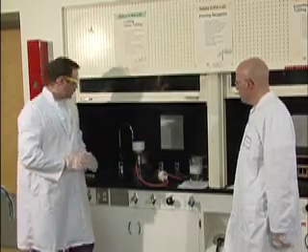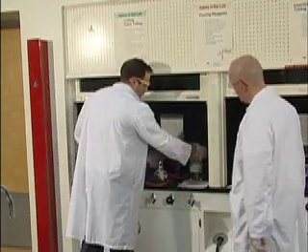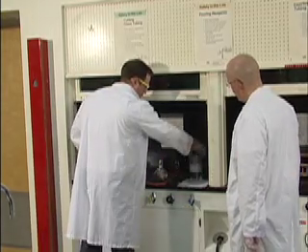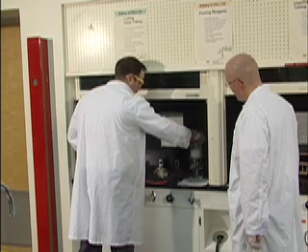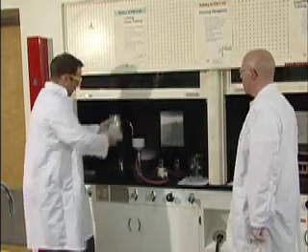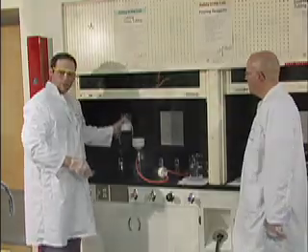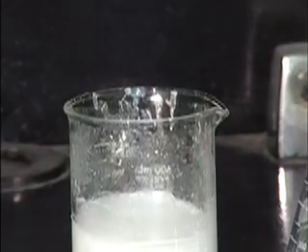Now, with your crystals. Sorry guys, I know I'm right in the way. Your crystals are in a beaker. If you've left them for long enough, they will be fairly solid in that beaker. So what you're going to do is take your spatula, your plastic stir rod, and just go around the outside of the crystals to release them from the side of the beaker.